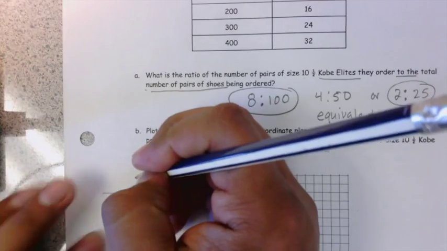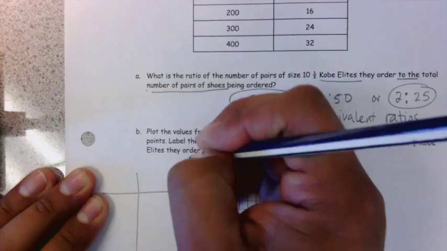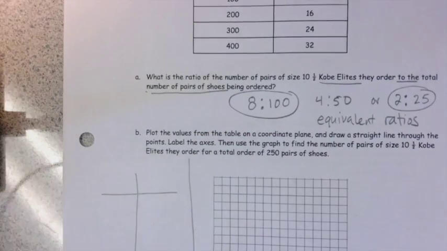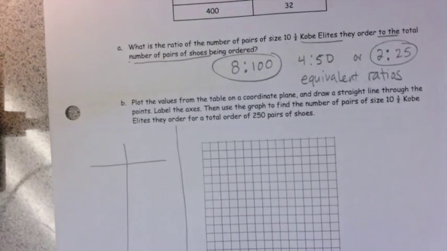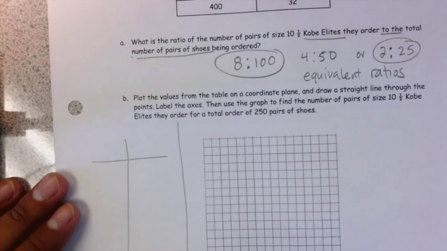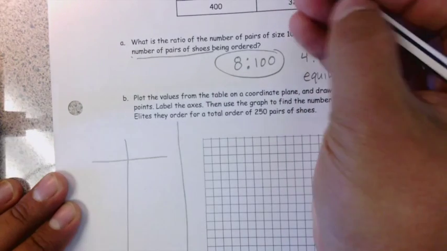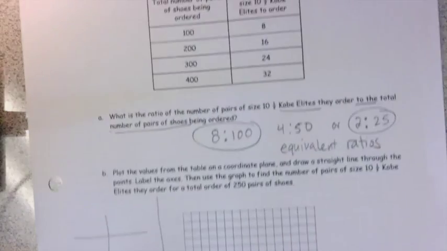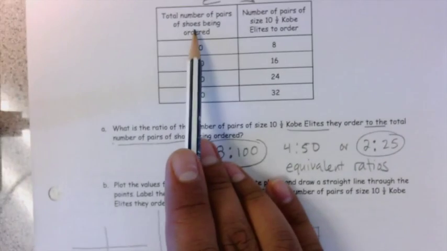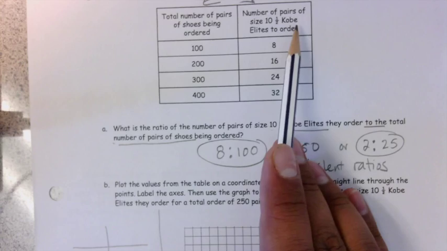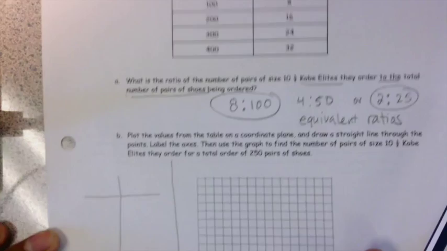What I want you guys to do on the side is make a new table. I'm going to separate these two so they don't get confused. I'm going to copy the exact words I have on the top: total number of pairs being ordered, to the number of pairs of size 10.5 Kobe Elites to order.